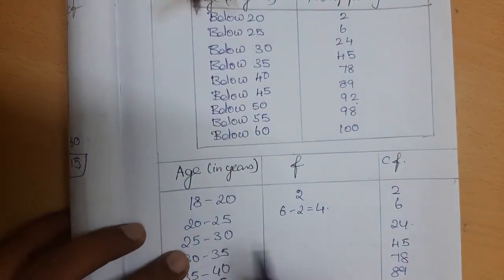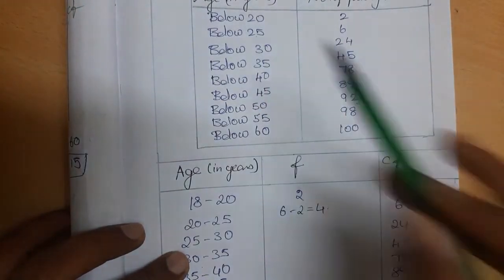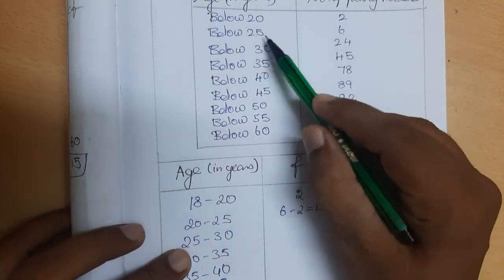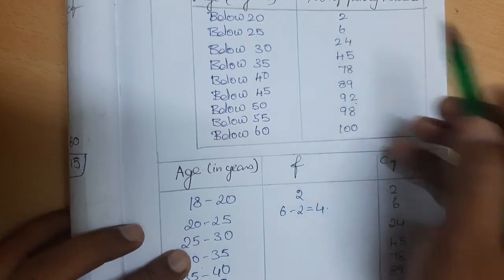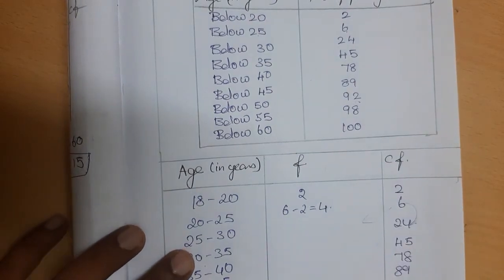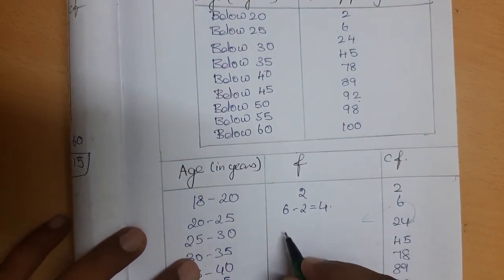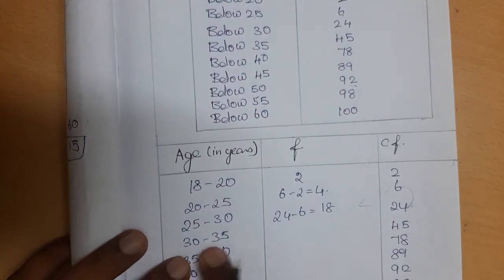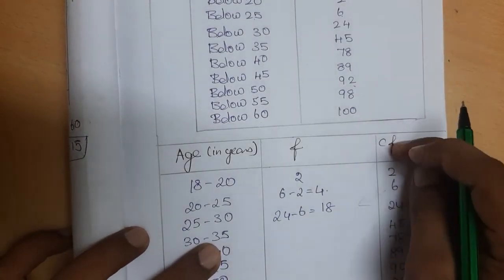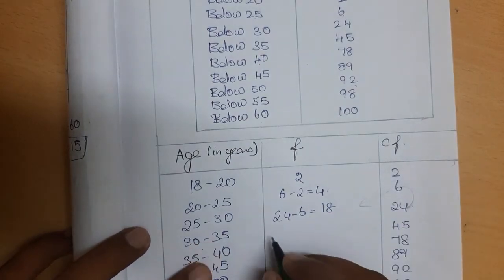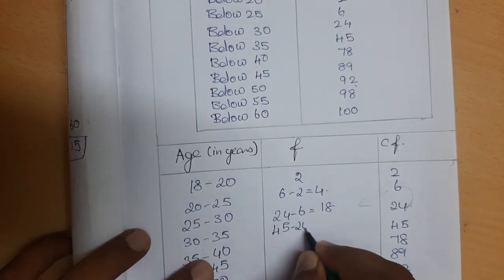The same for 25 to 30. Below 25 we have found 6, but below 30 it is 24. If we subtract both, we will get this frequency. So 25 to 30 is 24 minus 6, which is equal to 18. The same for 30 to 35. Less than 35 there are 45 members, and less than 30 there are 24 members. So we get the difference: 45 minus 24 is equal to 21.